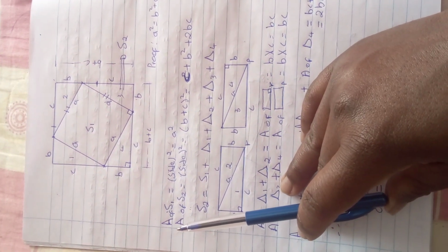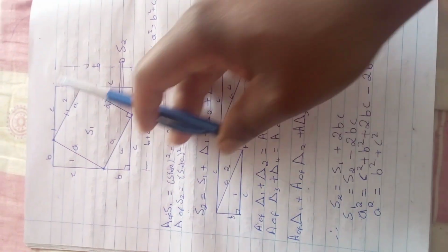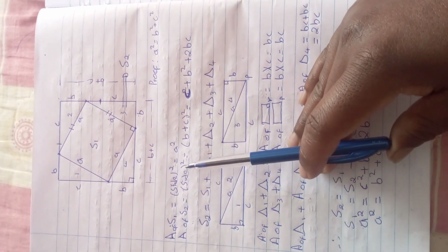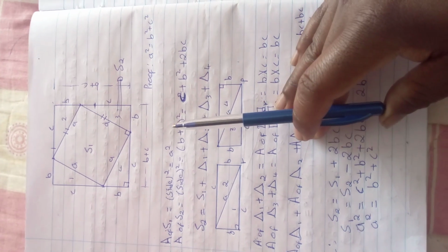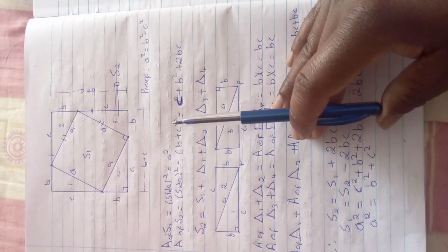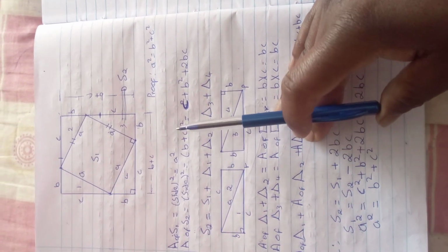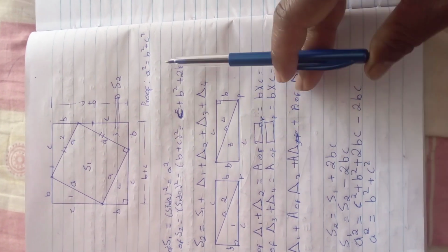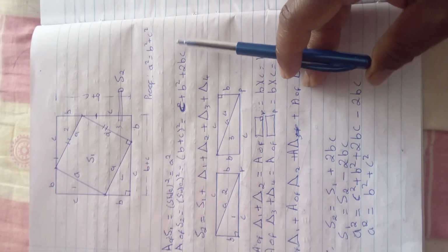The area of the bigger square has dimensions b plus c, so it's b plus c times b plus c, which gives you b squared plus c squared plus 2bc.